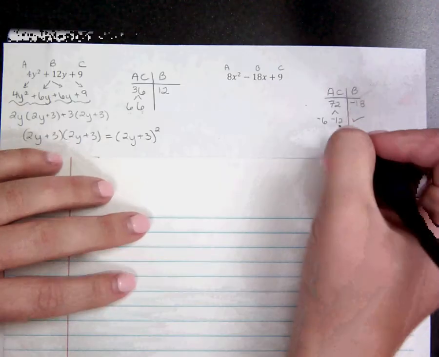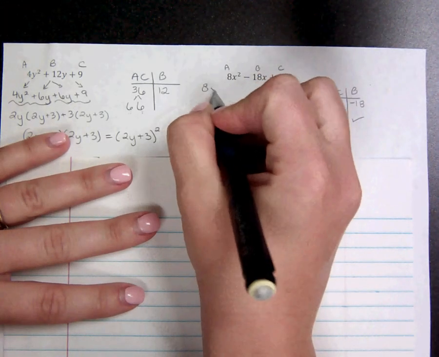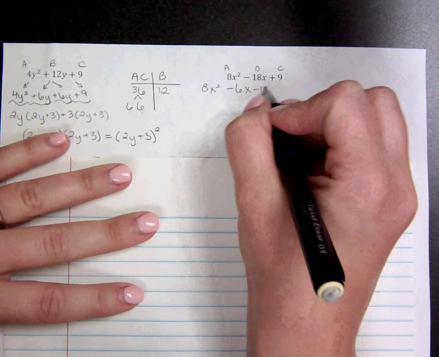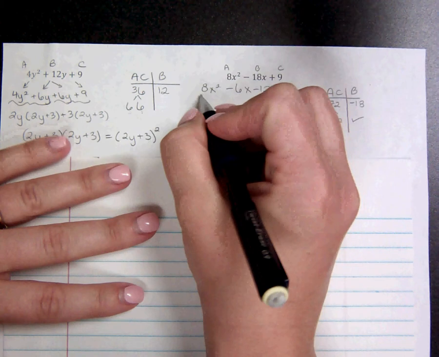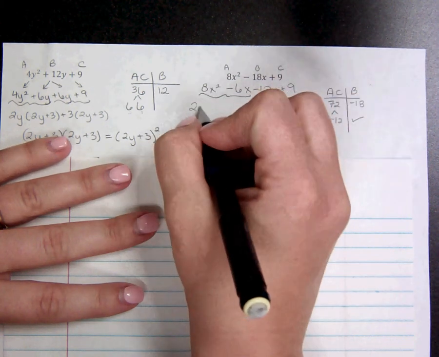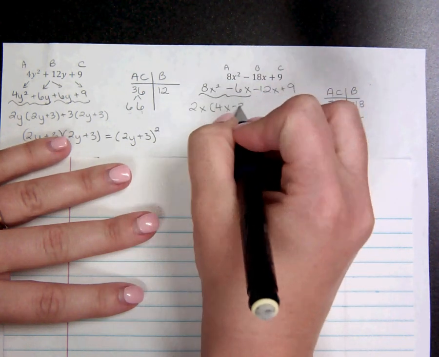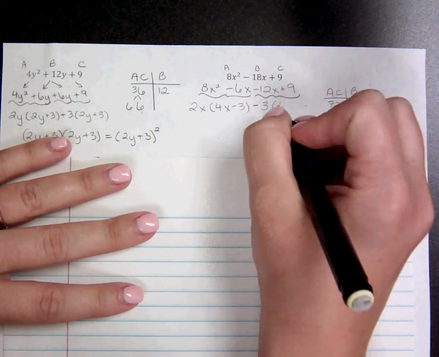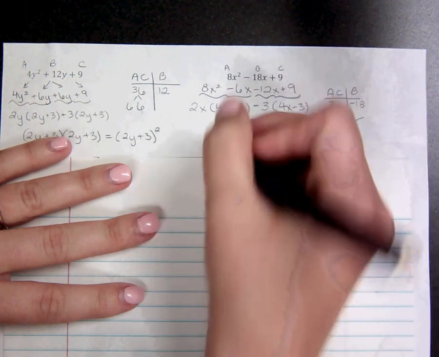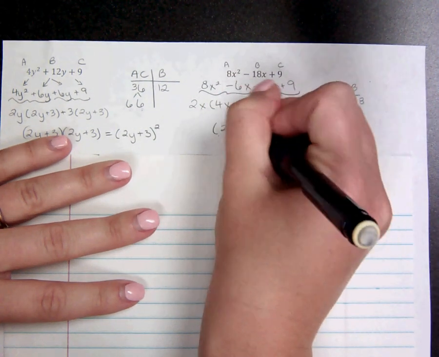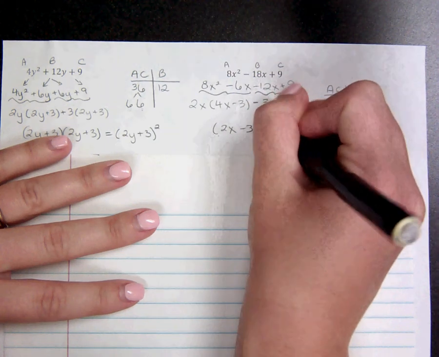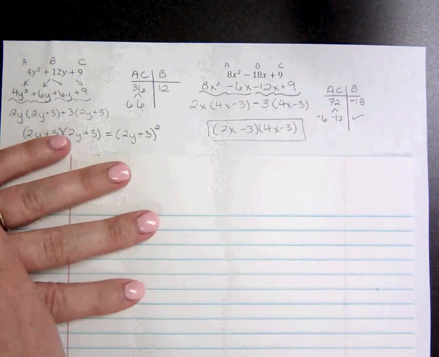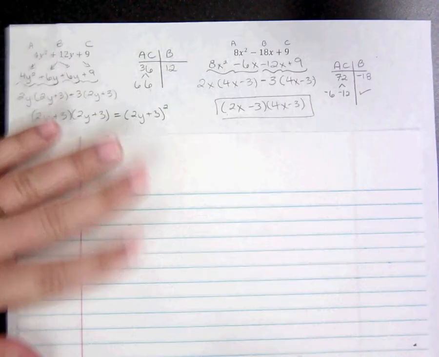Alright, so we've got it, negative 6 and negative 12. So 8x squared, and it's going to be minus 6x minus 12x plus 9. Then we'll do our grouping. That would be 2x, which leaves 4x minus 3. Here we're going to take out that negative, and we'll take out a 3, and that should also leave 4x minus 3. For a final answer of 2x minus 3 times 4x minus 3. So again, the procedure is the same, no matter what numbers you have that you're working with.